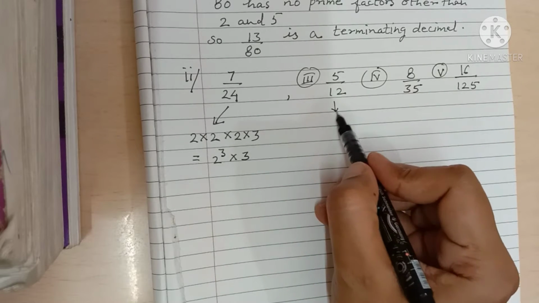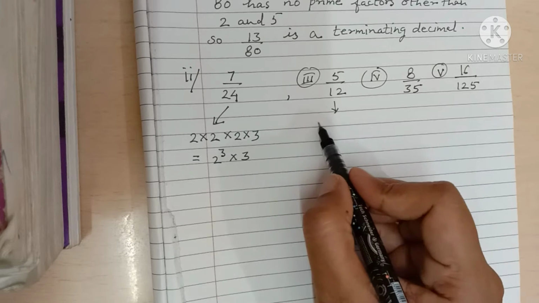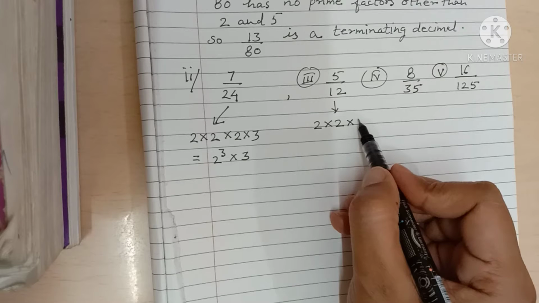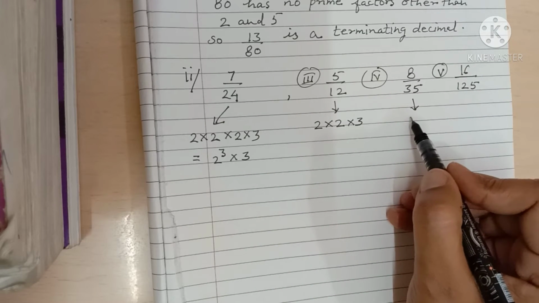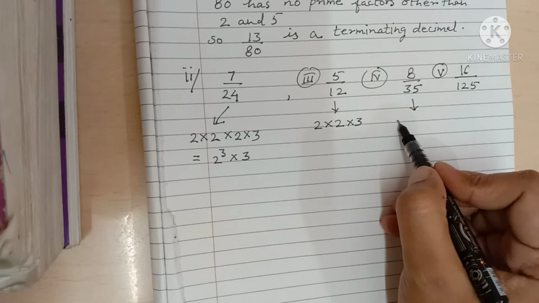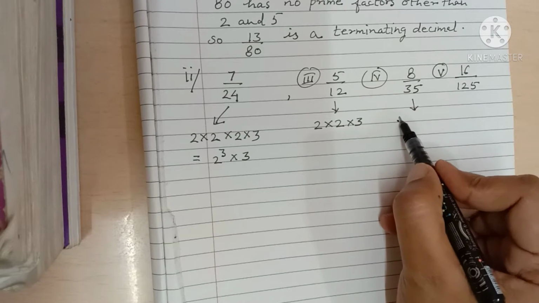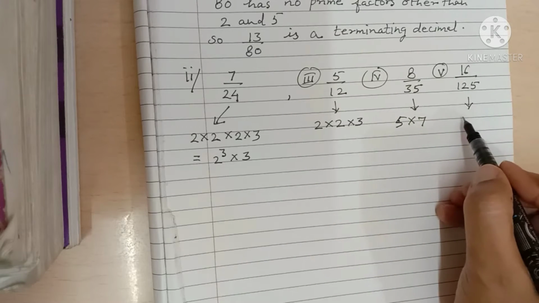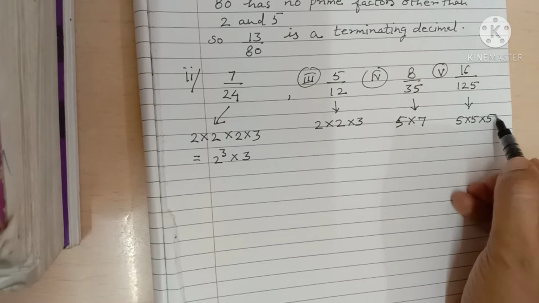Now for the denominator 12, 2 2s are 4, 3 4s are 12. And do the prime factors of 35. This is not divisible by 2, so it becomes 5 into 7. Now 125, 5 into 5, 5 5s are 25, 5 25s are 125.